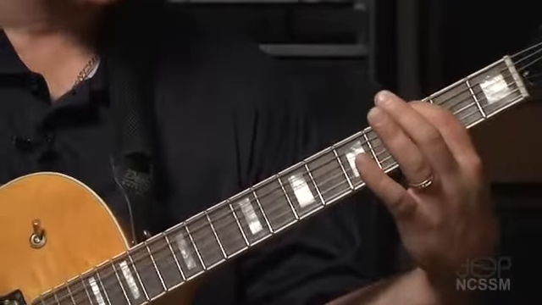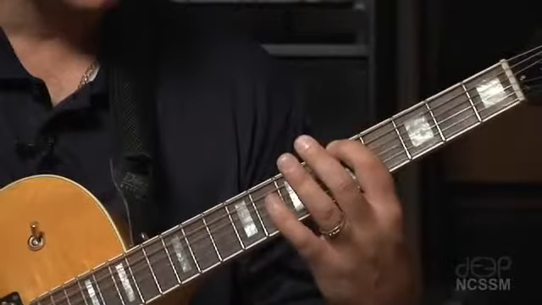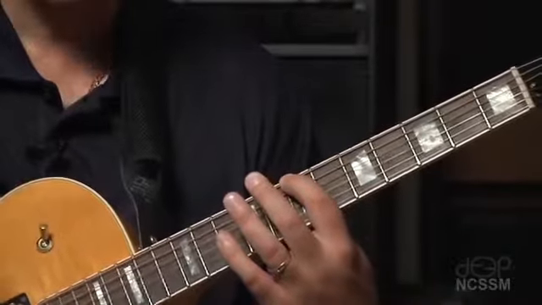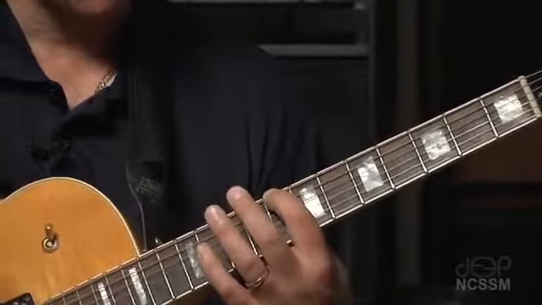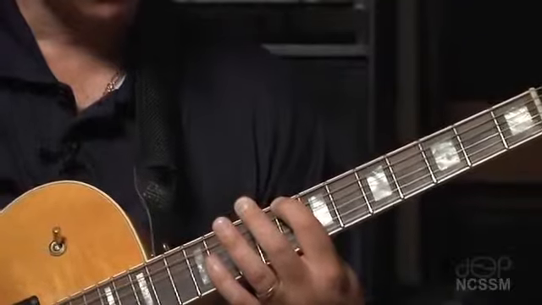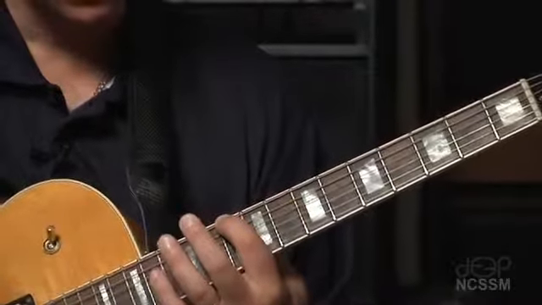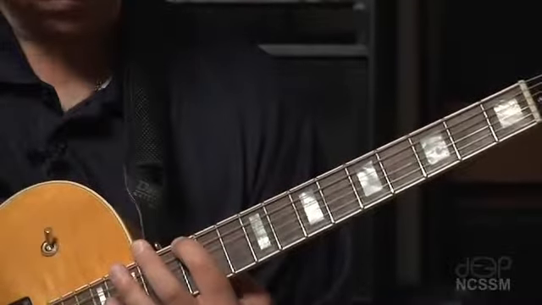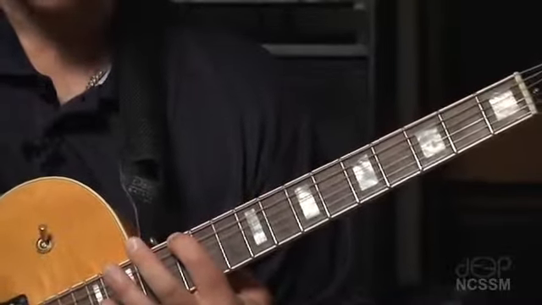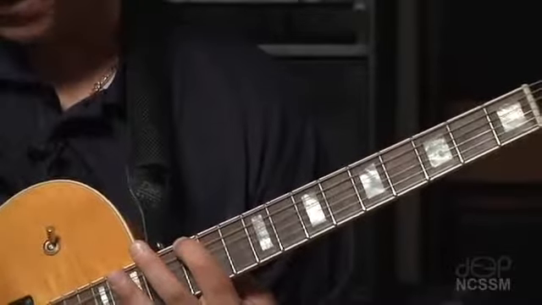From G to A is two frets. From A to B is two frets. From B to C is one fret. As I mentioned, from C to D is two frets. And from D to E is two frets. So that gets us all of our note names on the sixth string, the E string.